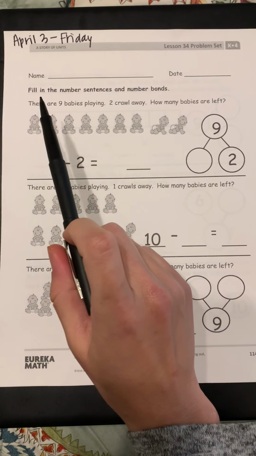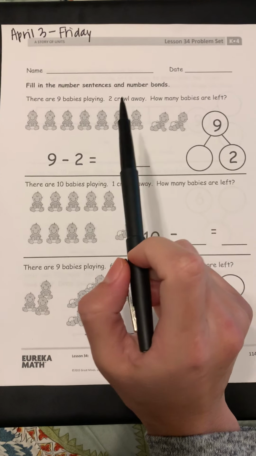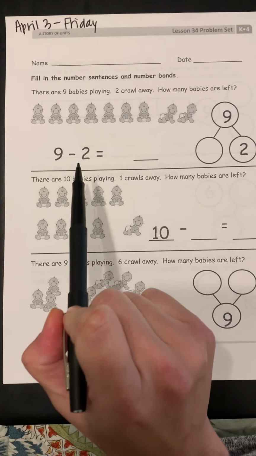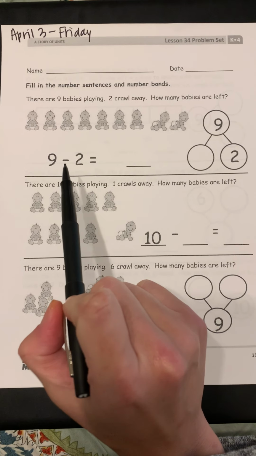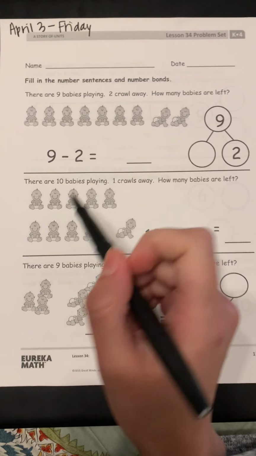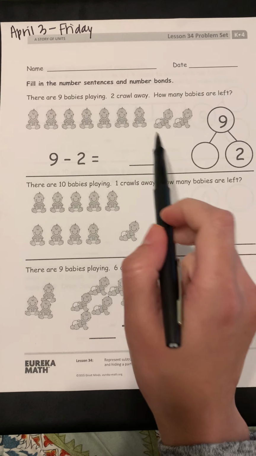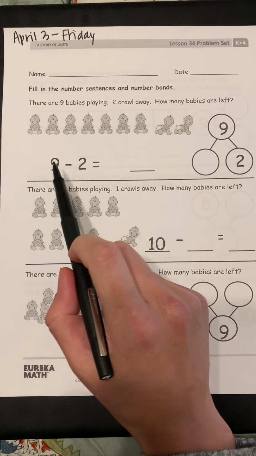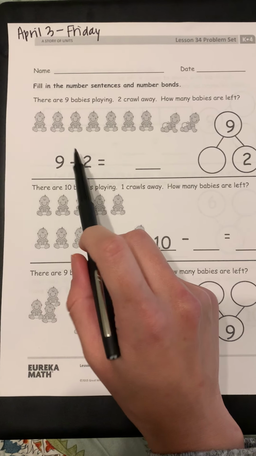The directions are fill in the number sentences and number bonds. Today we're working with minus, a subtraction problem. Whenever we have minus or whenever we are taking away things in a story, we're always going to use the minus. So here's the story.